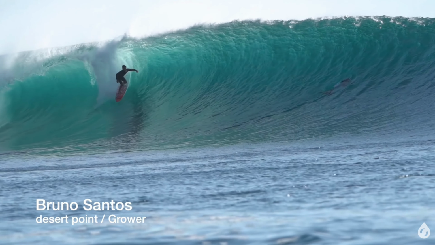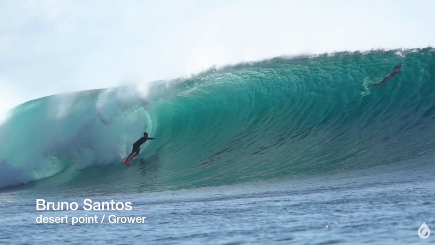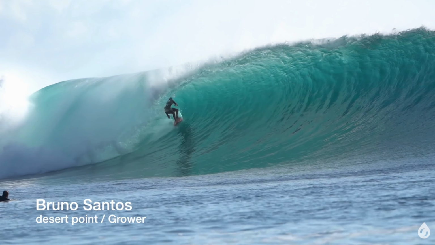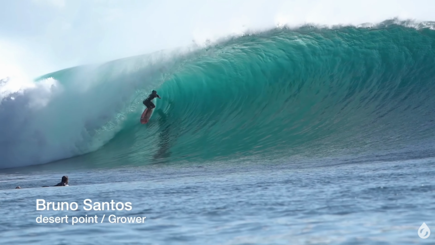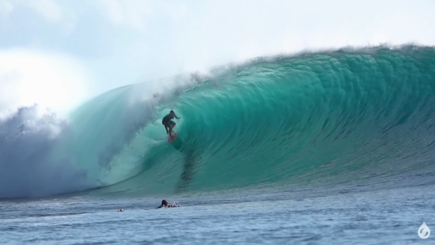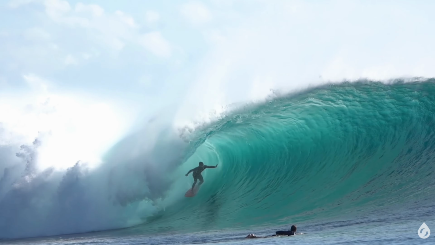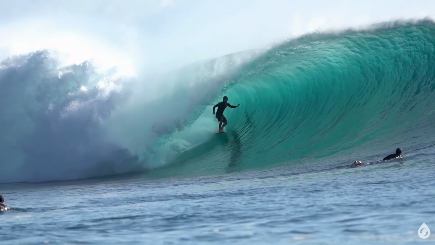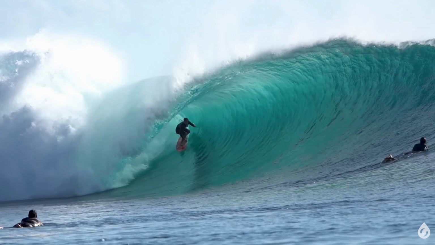A few more comments on wave height. Waves have differing heights depending on what section of the wave you're on. On a wave like Desert Point, there are takeoff sections that can be, say, head high on one day, and by the time you get to the end section the wave has grown to double or triple overhead. These waves are epic, but also quite terrifying.